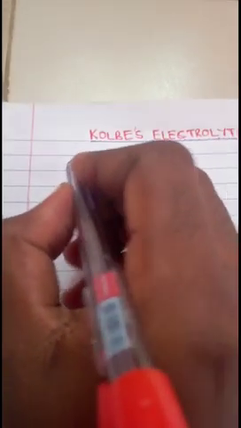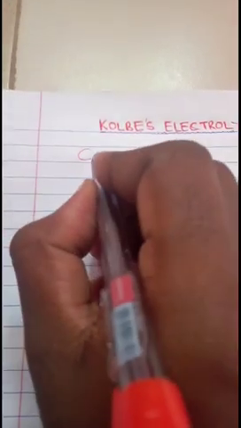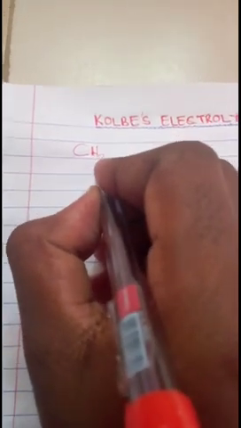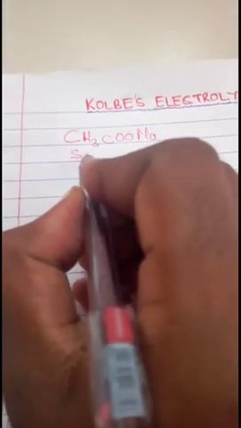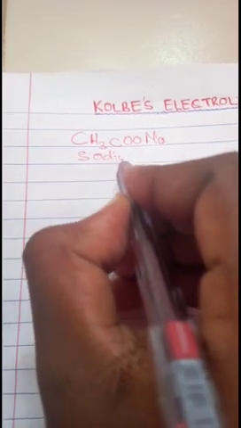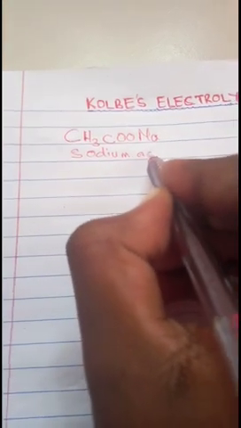Then to produce alkane, we have to use 2 moles of carboxylic salt. For example, if we use CH3COONa, this is a salt of sodium, so it is sodium acetate.